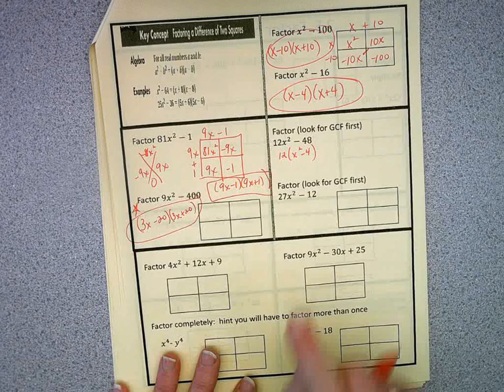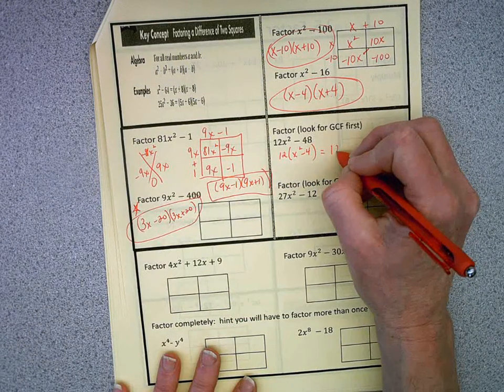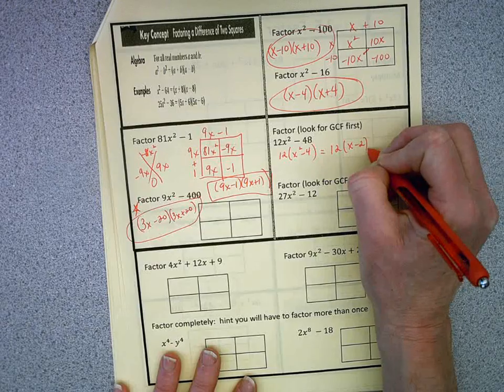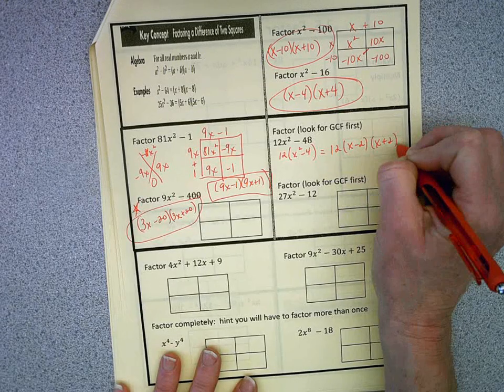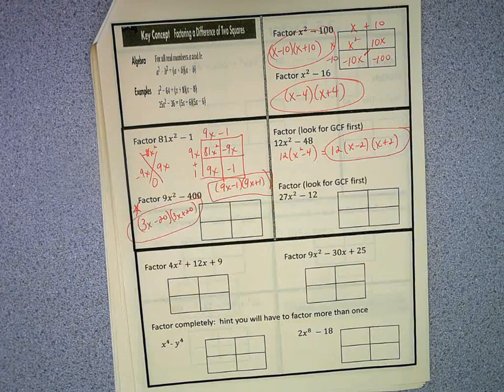Now that looks like a difference of two squares. The square root of 4 is 2. So we could write this as 12 times x minus 2, x plus 2. It does not matter the order that you put the parentheses, but you do have to have the 12 in front of there.